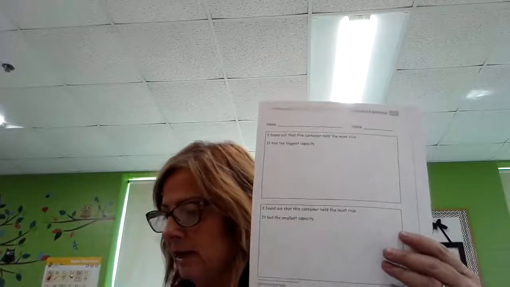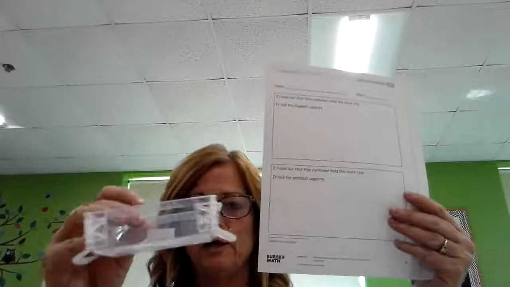And of the ones that I did, let's see, where's my box? Oh, yeah, this one had the biggest capacity. So I would draw that picture up there, okay? So you can do that at home and take a picture of that one. Send it to your teacher.